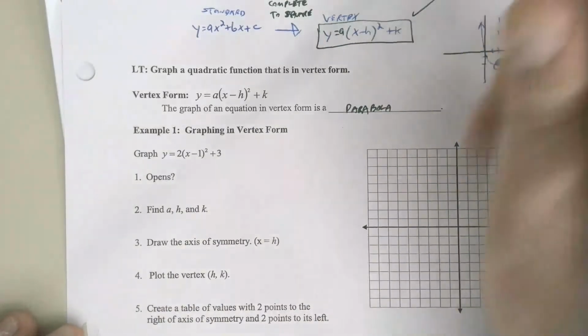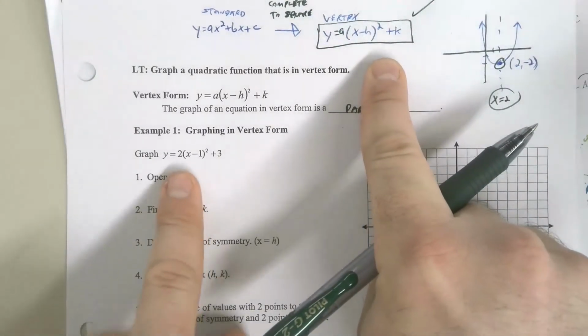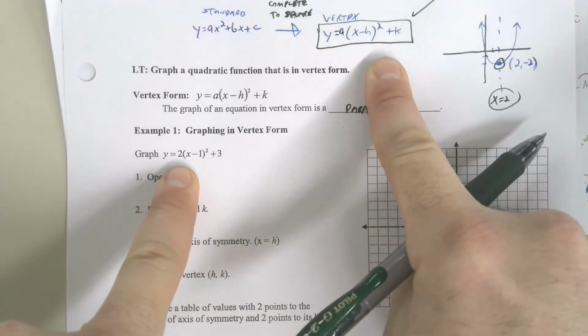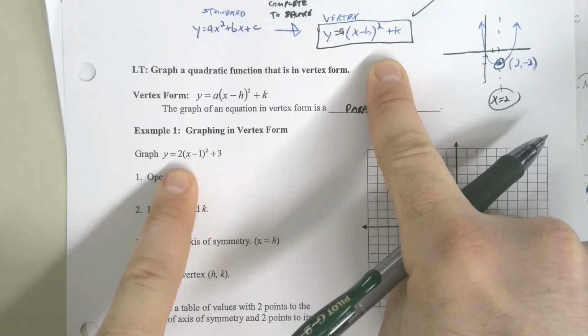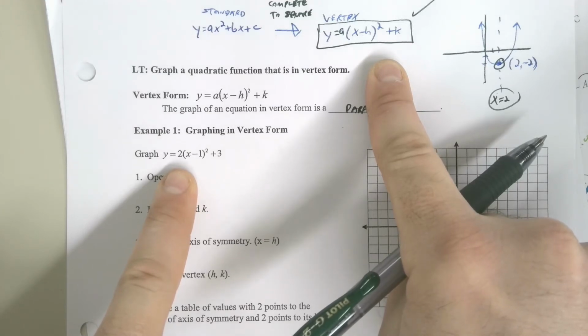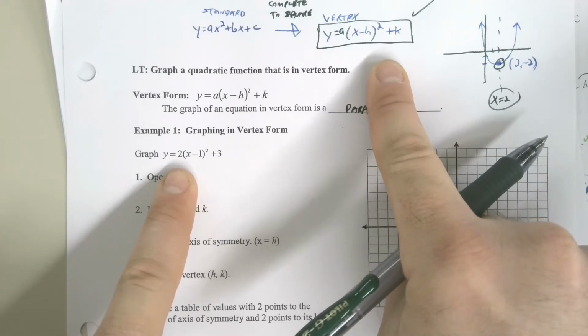So here's our vertex form. How can we mirror that, basically, just seeing that? How do you know that's already in vertex form? What's the schema? Yeah, it's just recognition, right?